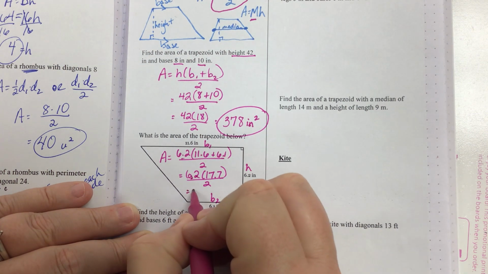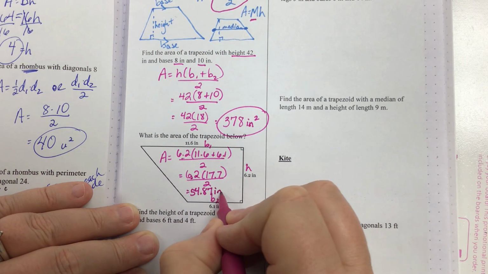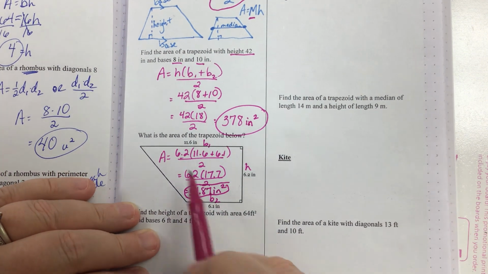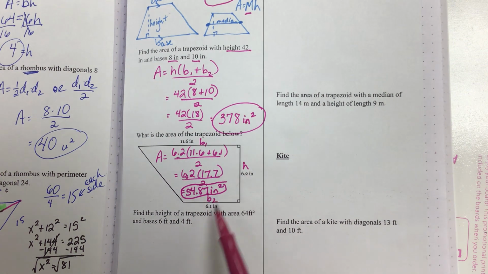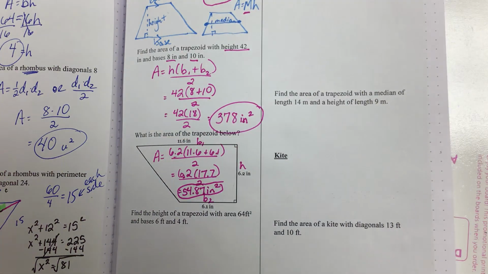So I get 54.87, and I'm in inches, so it's going to be square inches. So again, I use the formula that we had for a trapezoid to help me find this area. So again, I said the answer was 54.87.